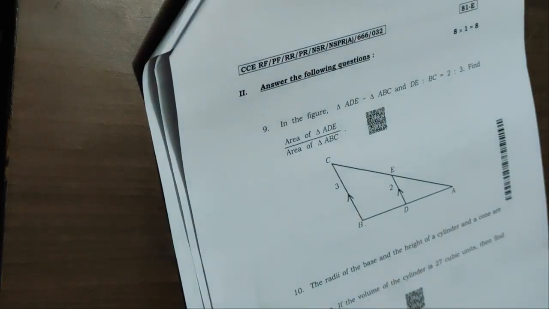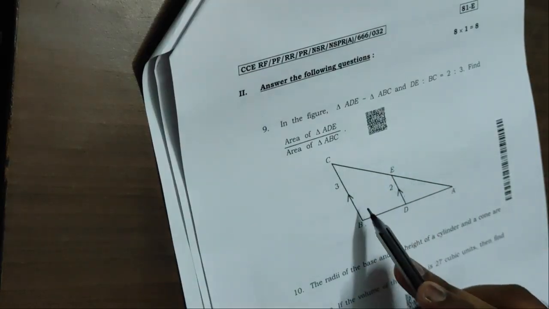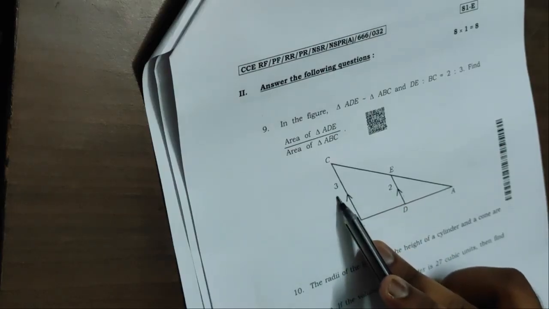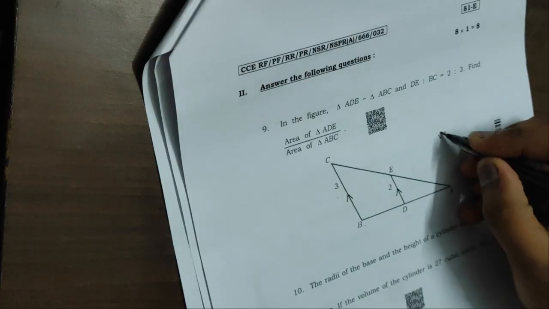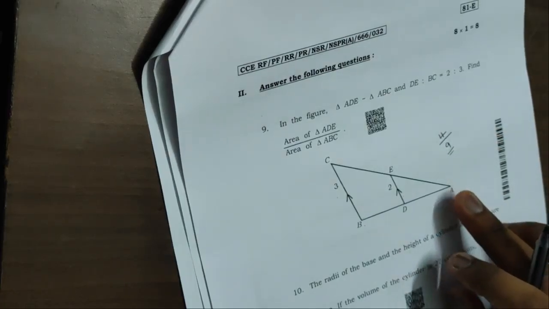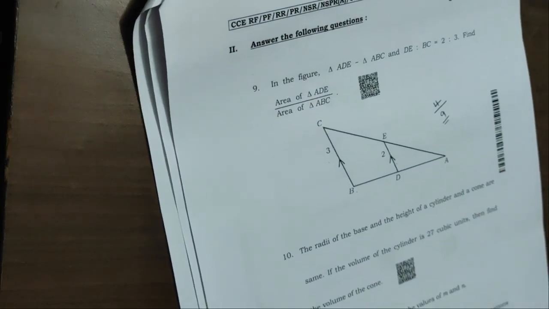So this goes to theorem 2.6. The ratio of areas of two similar triangles is equal to the square of the ratios of corresponding sides. By this we can obtain the ratio of these two triangles is the square of their sides. 2 square divided by 3 square, that is 4 by 9. For 1 mark, if you write the answers with one formula, that is enough. Now let us focus on the 10th question.